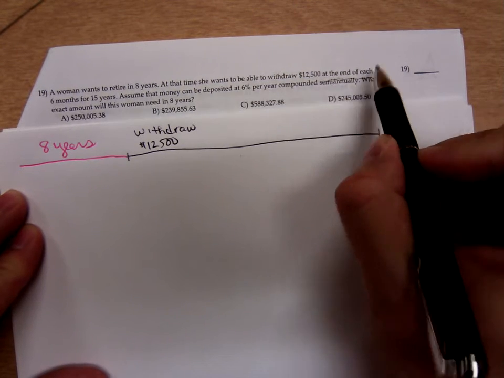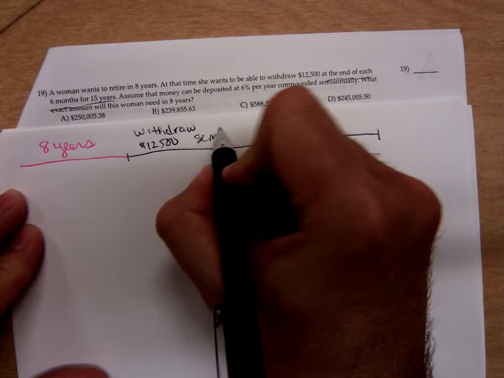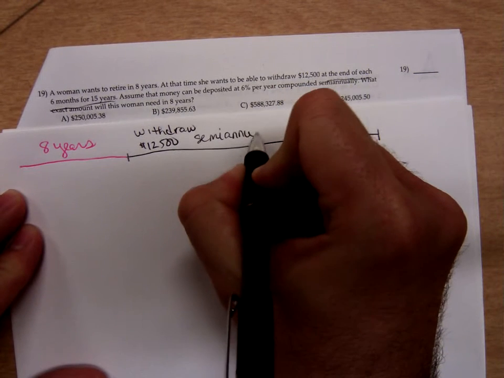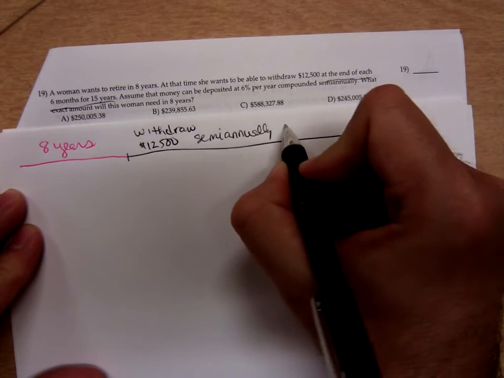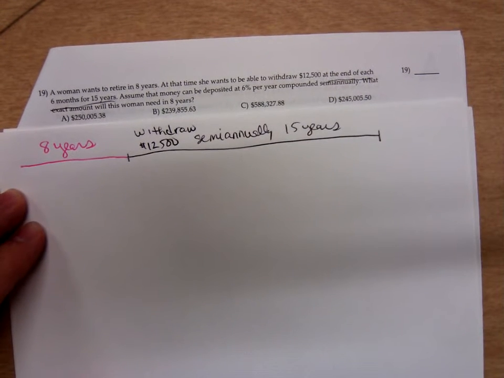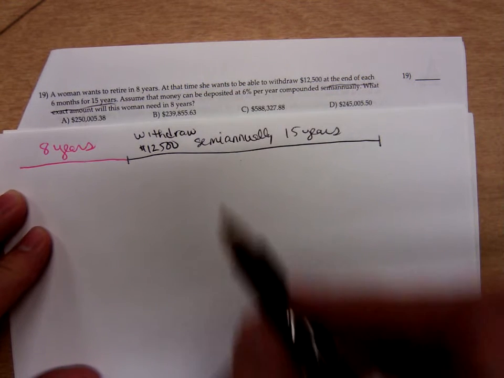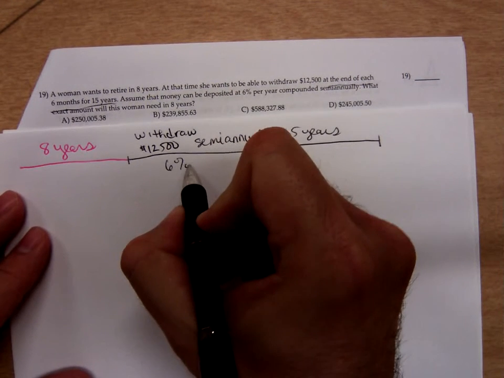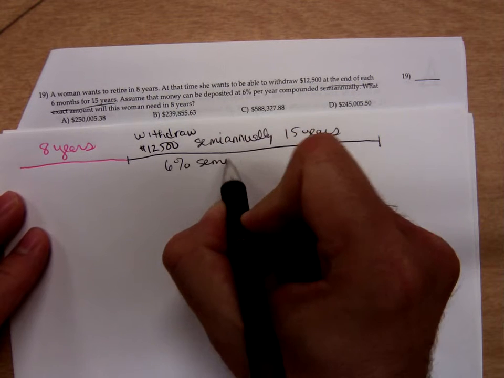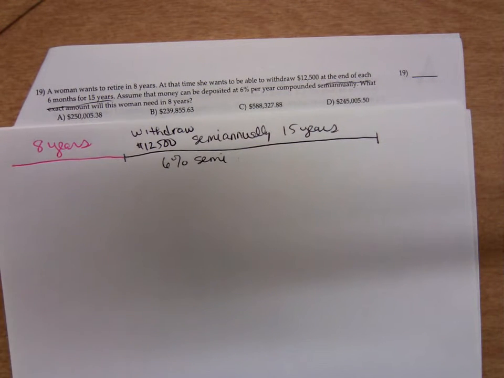End of each, so this is semi-annually, for 15 years. Assume that money can be deposited at 6% compounded semi-annually. What exact amount will this woman need in 8 years?